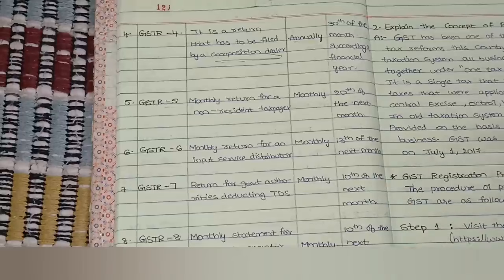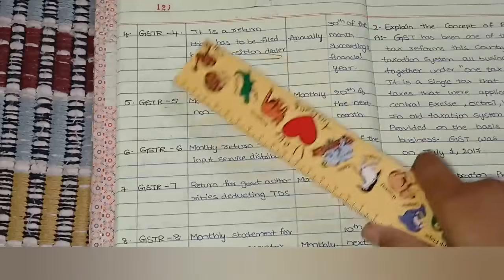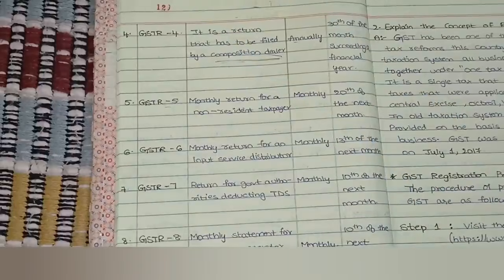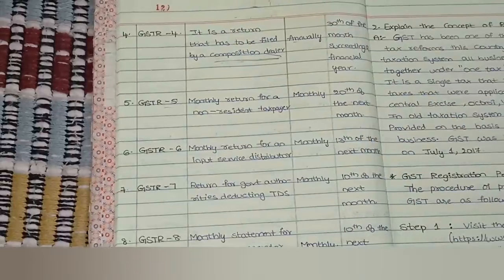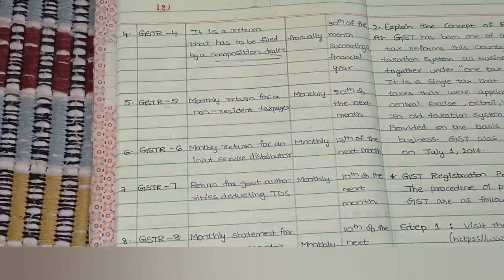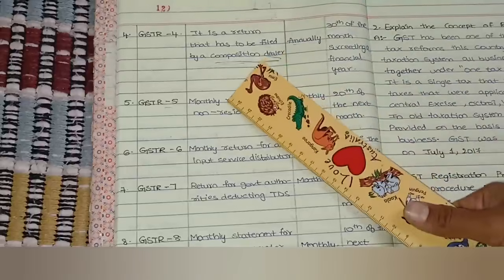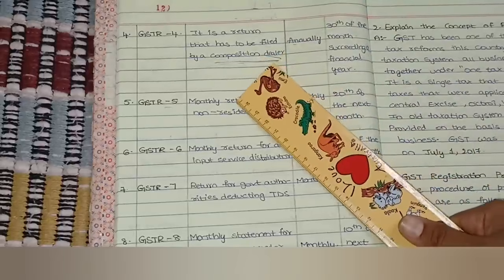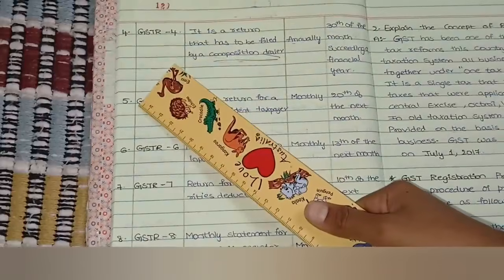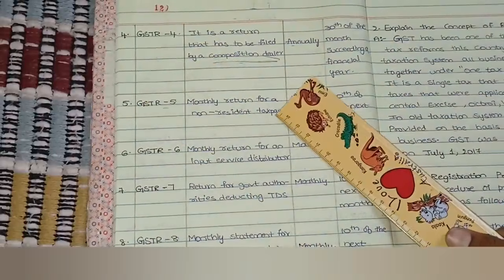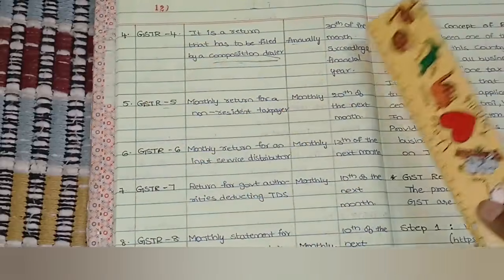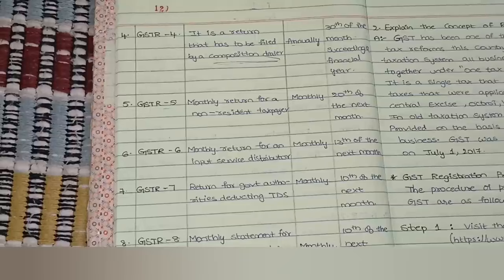So a dealer whose income is less than 1.5 crore annually should register for GST under the composite scheme. What does this scheme do? It gives additional benefits to the composite dealer in tax reduction and everything. The returns of composite dealers are mentioned in GSTR 4, and these returns are made annually, by the 30th of the succeeding financial year.